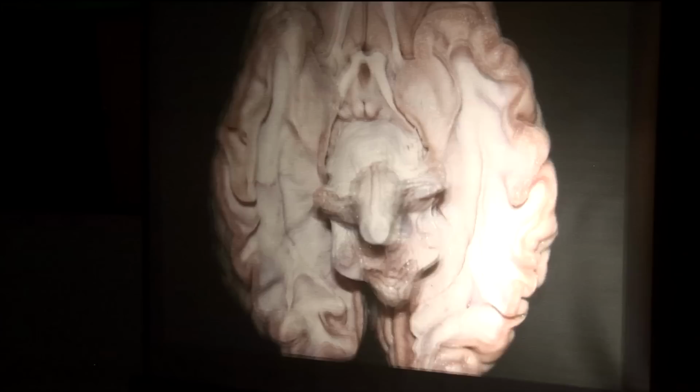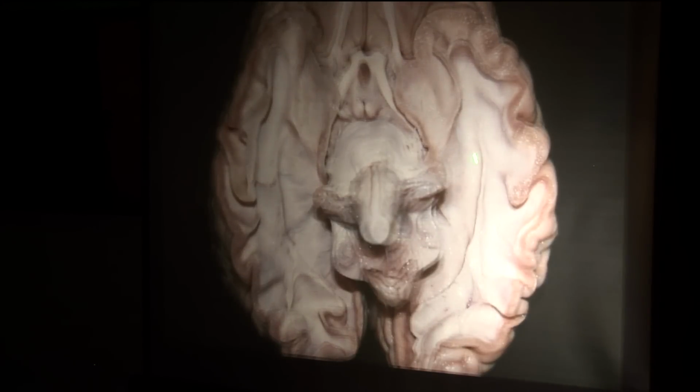So let's dissect this. If we start dissecting, you see a bundle, a pretty well-defined bundle, inside the fusiform gyrus. Does anybody know what bundle this is?